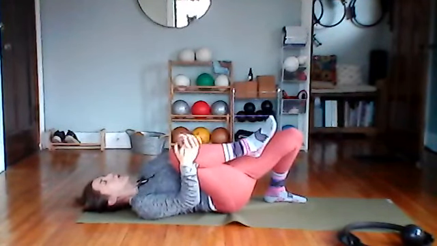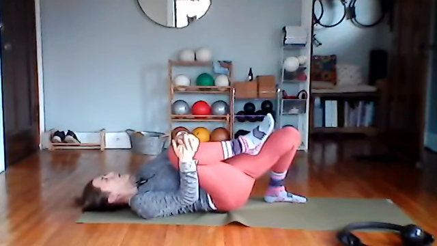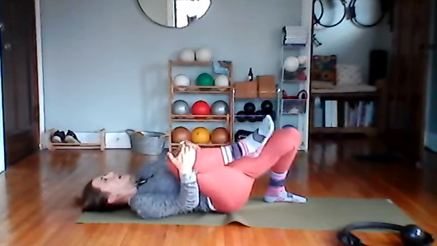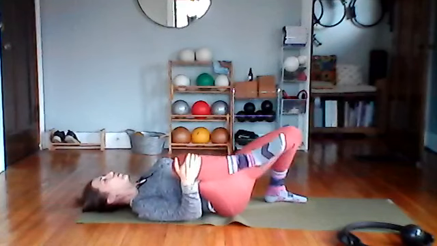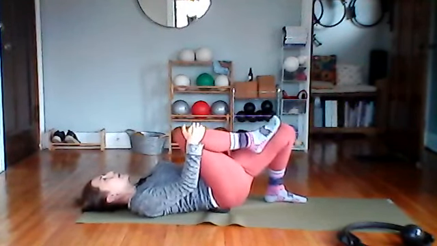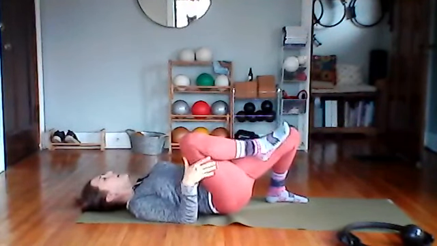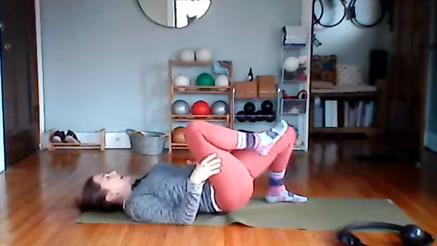Starting to bring your awareness more into your ribs as well, feeling how they expand with the inhale. You can pull the leg out, cross it over your midline, so you're just massaging here at the rim of the pelvis. You're massaging through the QL and the glute origins.